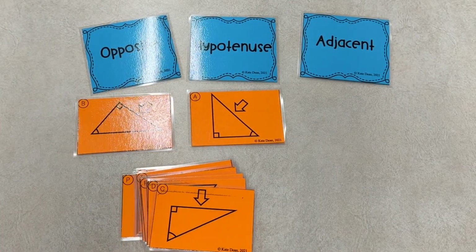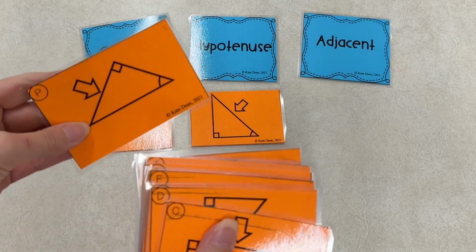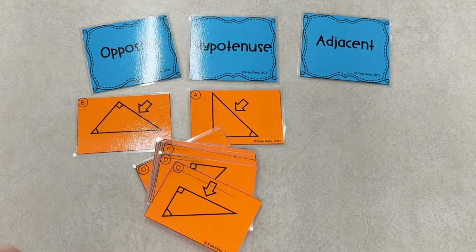I find that this sort is really helpful for the students just to get a little bit of extra practice. This sort is in my TPT store, so I will leave a link for this. The kids have 16 different sides to sort. You can have them do all 16, or you can cut them down and do less than that, but I think it's a really great activity, especially for our students who struggle a little bit more with learning. So I will again leave a link for this resource in the description box below.